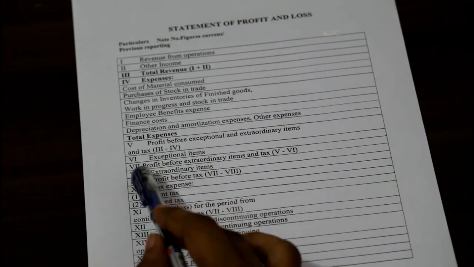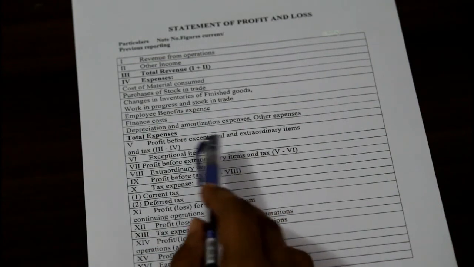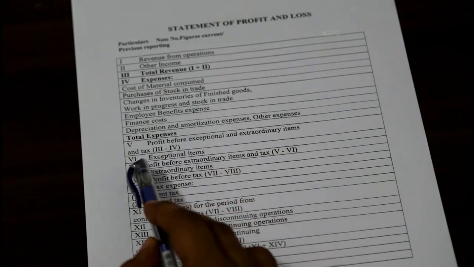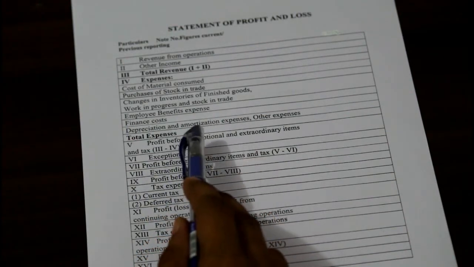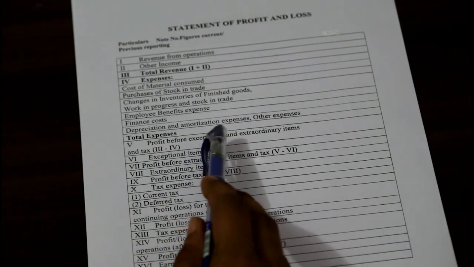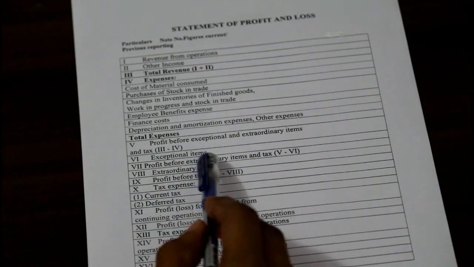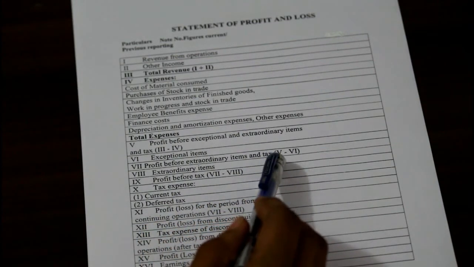Then coming to number 7, profit before extraordinary items and tax. In number 5 it is profit before exceptional and extraordinary items and tax. In number 7 it is profit before extraordinary items and tax, because from the profit before exceptional and extraordinary items and tax we are deducting exceptional items, that is 5 minus 6. So we get number 7, profit before extraordinary items and tax.